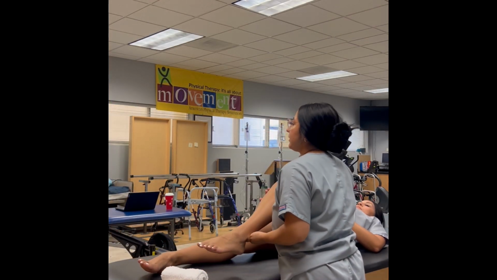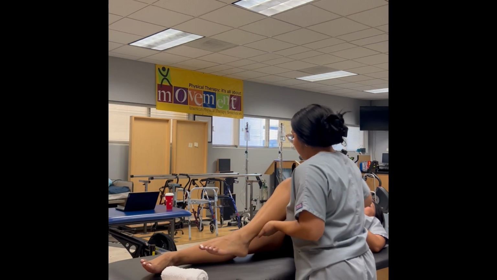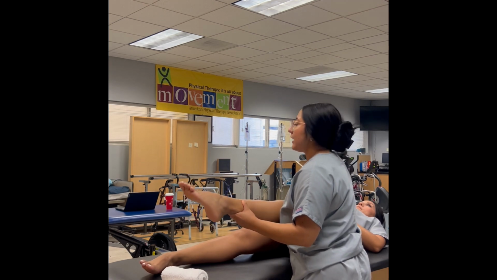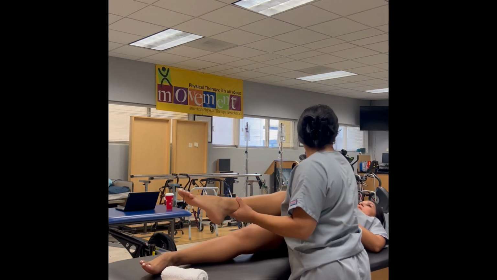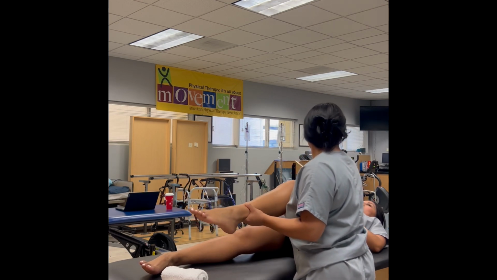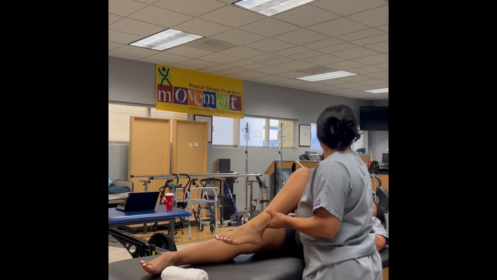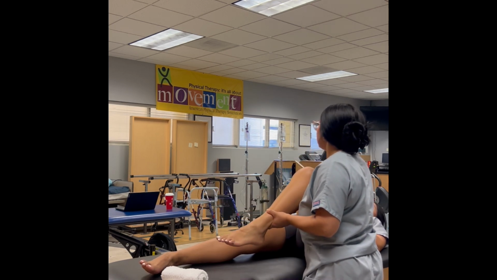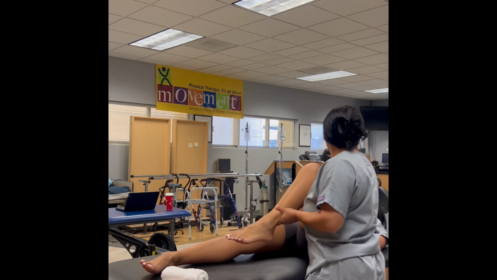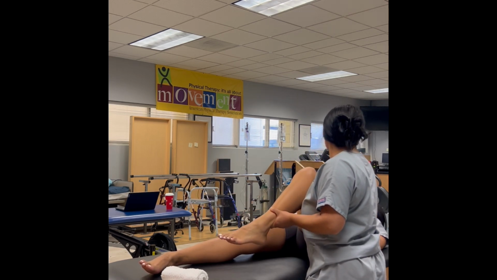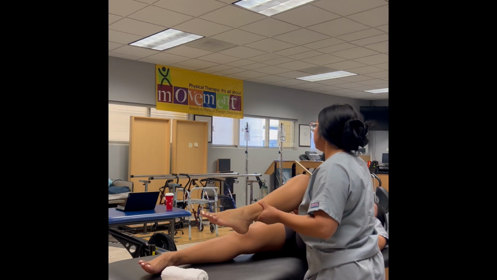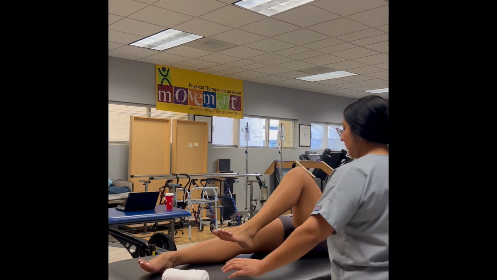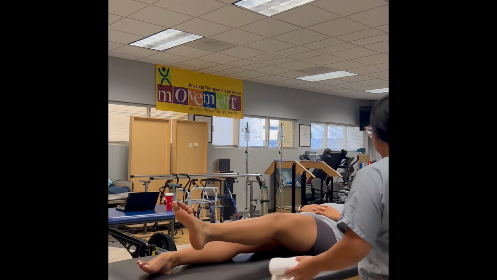Now I will be performing passive range of motion for knee extension. My patient is positioned supine, and I am stabilizing her femur and the distal end of her tibia and fibula. So I'm going to gently be passively moving her knee into extension for 10 repetitions. Now I will be instructing my patient to actively perform that same movement of knee extension for 10 more repetitions.